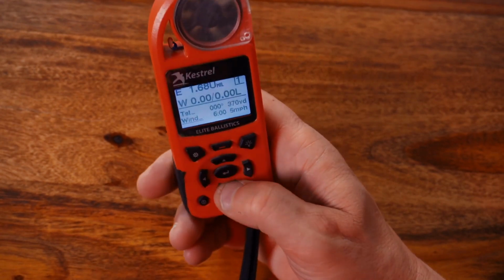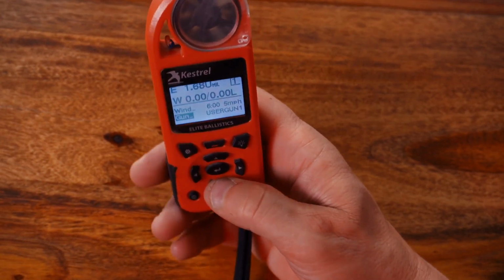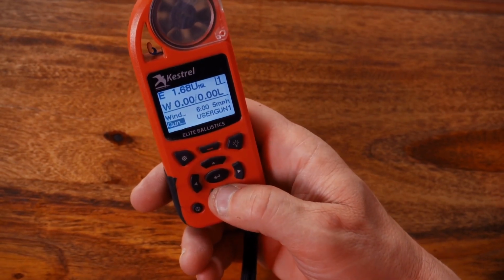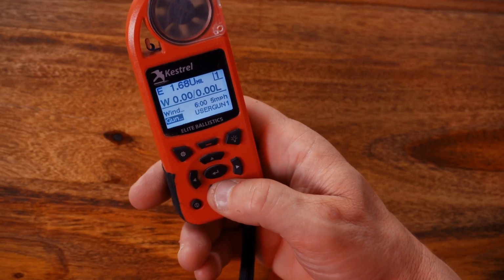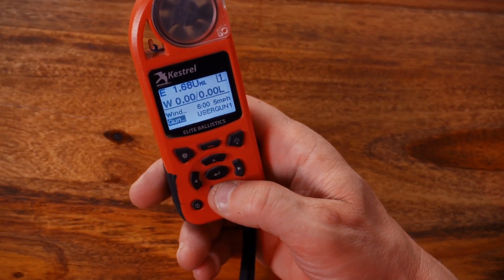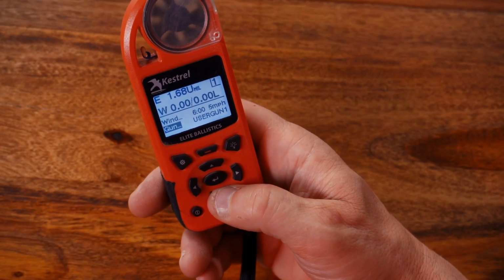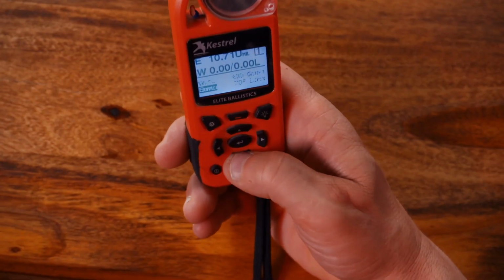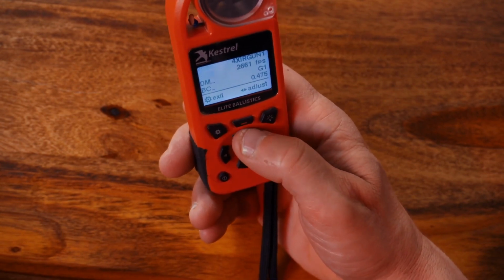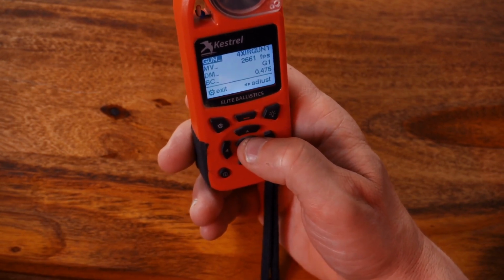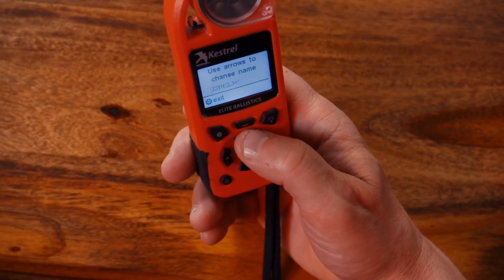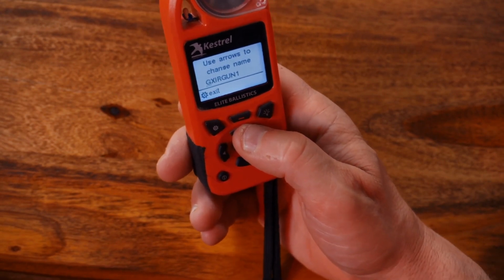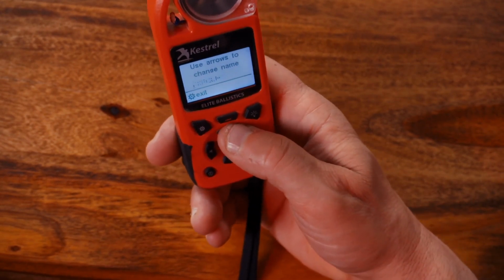Okay, back out. Gun. All right, this is where you set up your gun. Now, you can build your gun on your Kestrel and push it to your phone app, or build it on your phone and push it to your Kestrel. It's actually easier to build it on your phone, and we'll do that in a minute. Okay, we just did wind. Let's talk about gun. So when you scroll down to gun and you hit enter and you go up one and hit gun, you can change the name of your gun to whatever you need to. All right, that's my Surgeon 300 Win Mag. Okay.